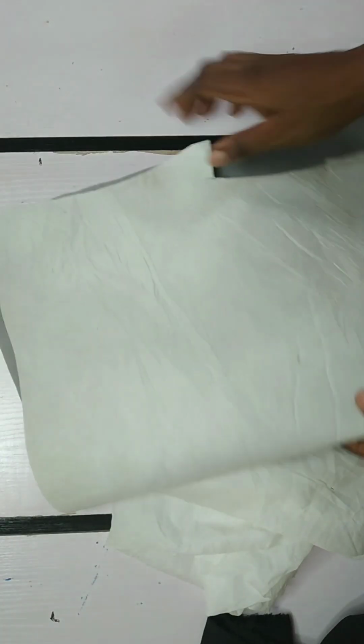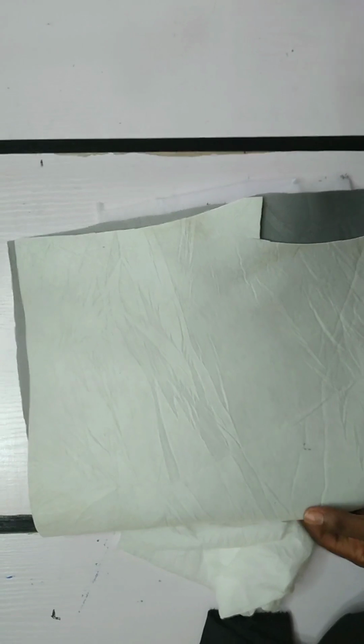Okay, so here is the lining I'm going to be using. It's a black lining. All right, so if you have been following me on my channel, you're going to notice that I use a foam pad for almost all of my bustiers.